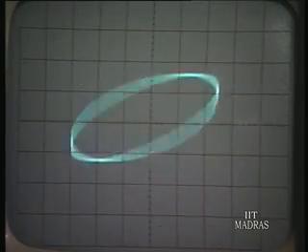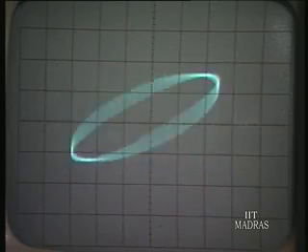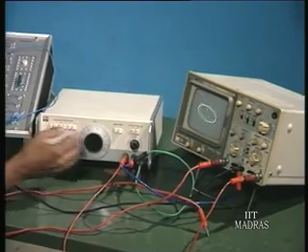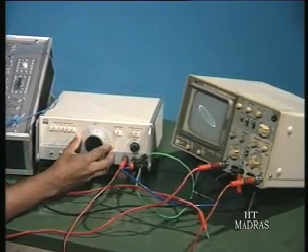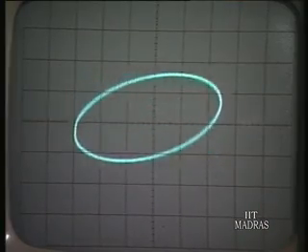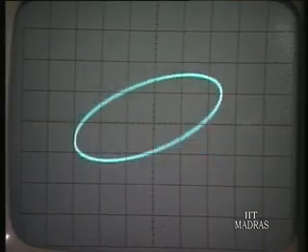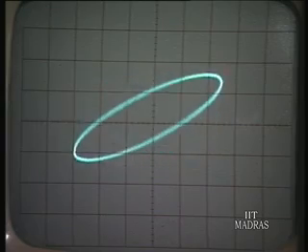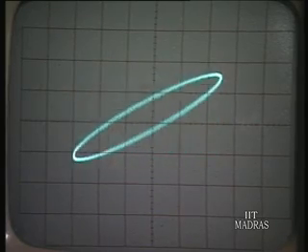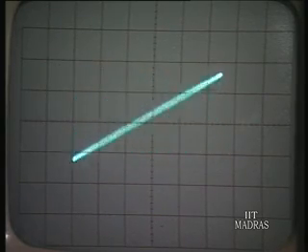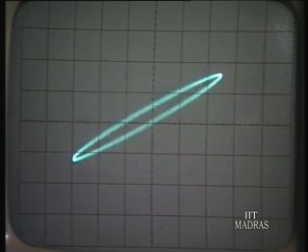That is why that ellipse is changing that way. Devaki, please adjust it so that the ellipse becomes at least stable for some moment. There you see. It's very difficult because both are unstable frequencies, and therefore it becomes stable for a very short amount of time.